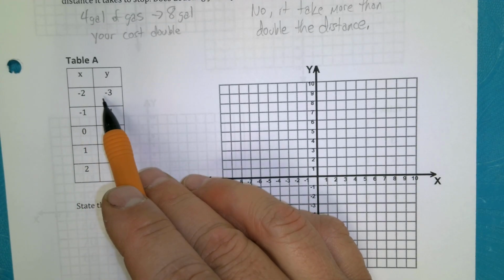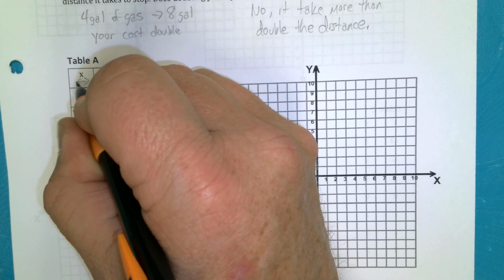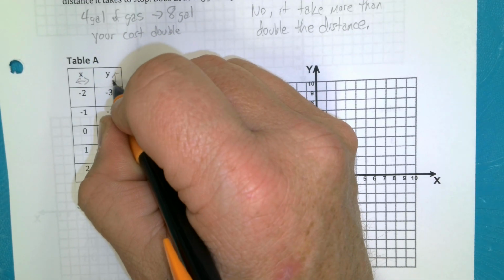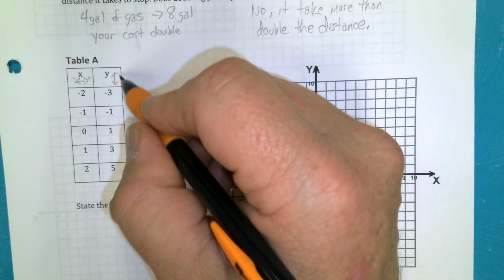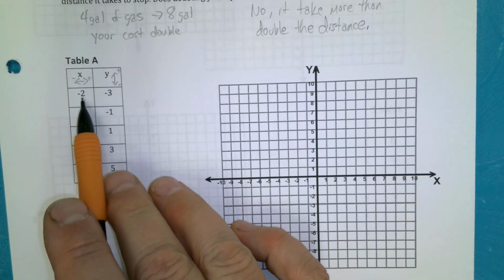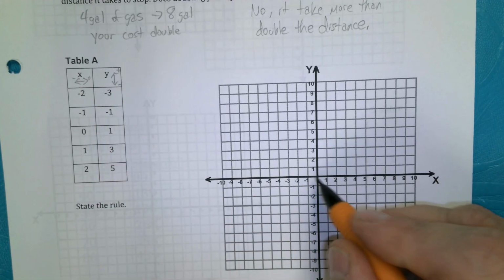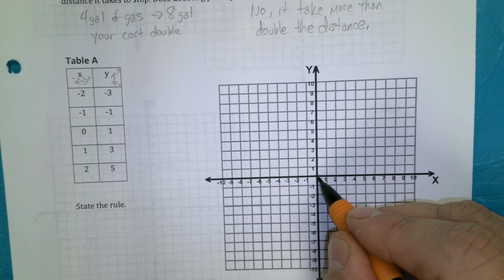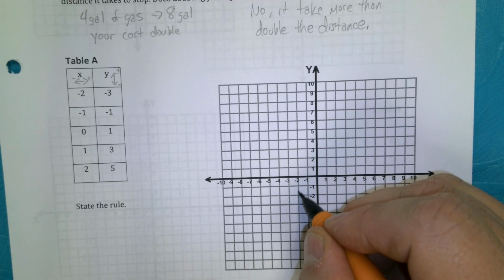So -2, -3. Remember, this is left and right. The y values are up and down. If it's positive, you go to the right. If it's negative, you go left. With the y values, if it's positive, you go up. If it's negative, you go down. So in this case, they're both negative. So this is going to be left 2 and down 3 from the origin, from 0, 0. So let's go left 2, 1, 2, and down 3, 1, 2, 3.